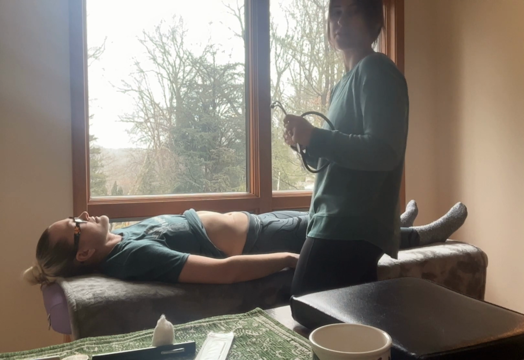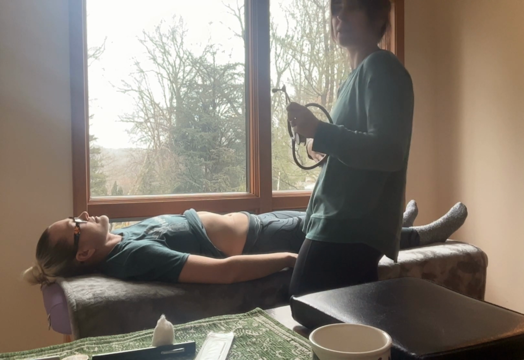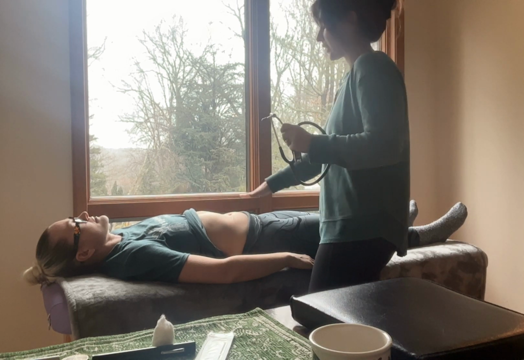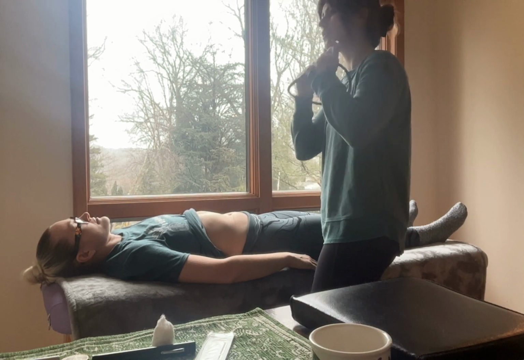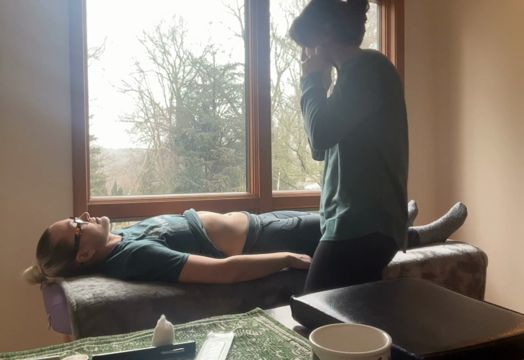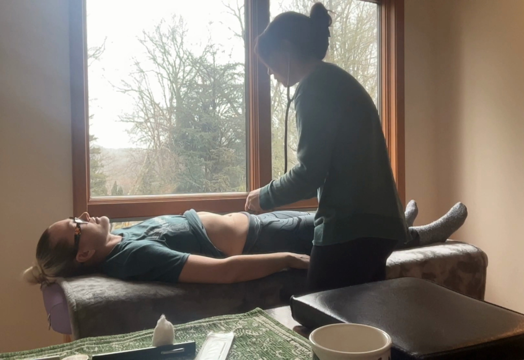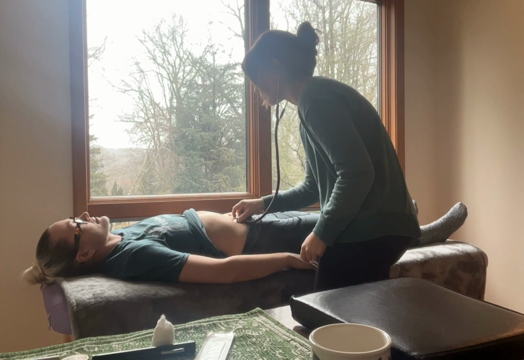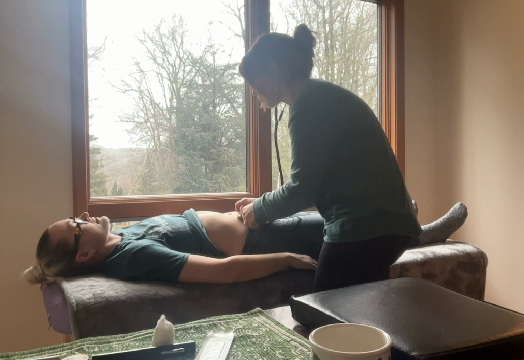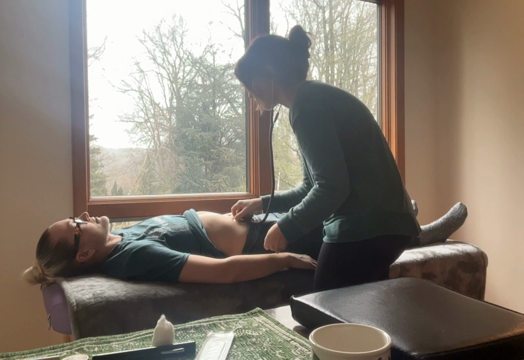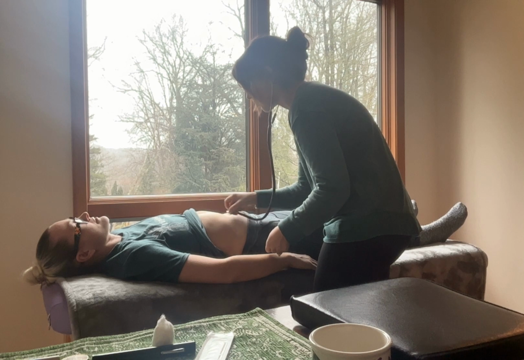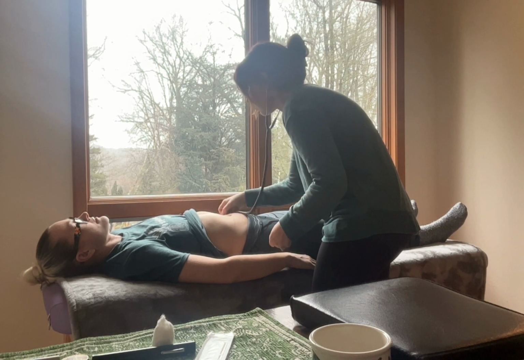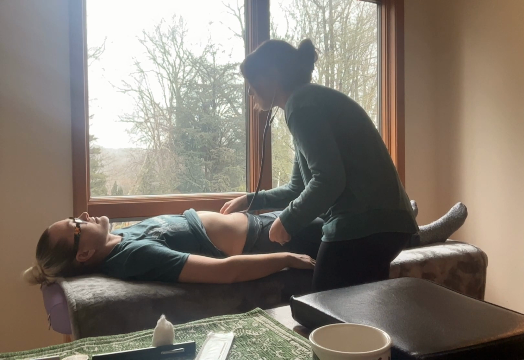Next, I will listen to the vascular sounds in the abdomen, listening to the abdominal aorta, the renal arteries, and the iliac arteries. So I'm going to first listen to all 4 quadrants. Ideally you would listen to all 4 quadrants for a minute in each quadrant. Okay, and bowel sounds are present in all 4 quadrants.